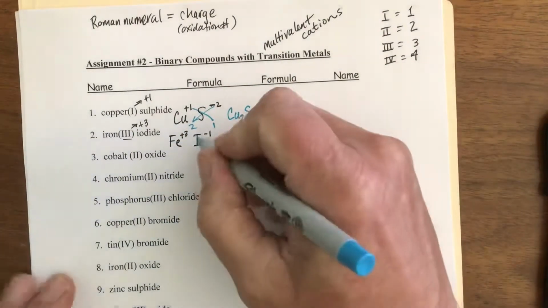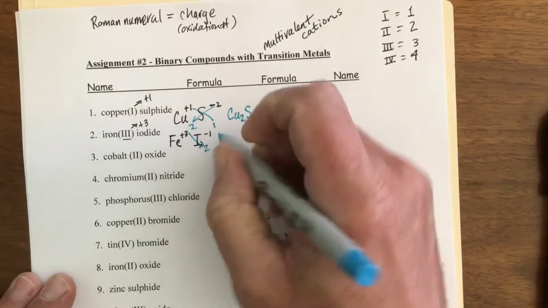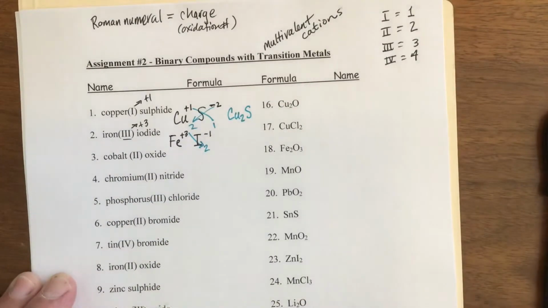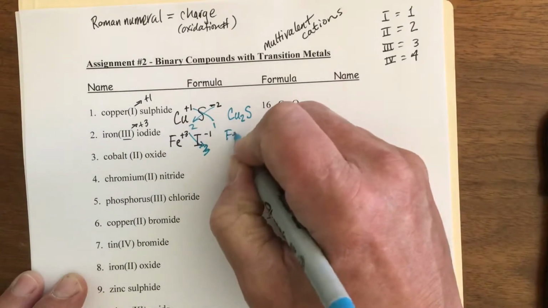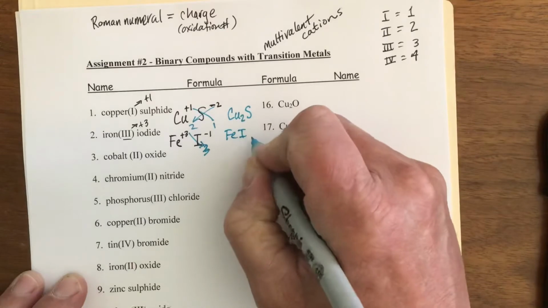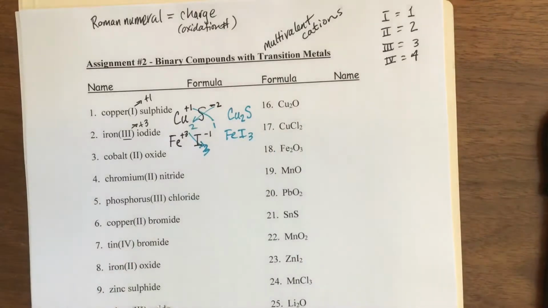So that 3 is going to come down here. I'm not even going to bother moving the 1 because I'm not going to write 1s. And that's a 3, not a 2. So FeI3.